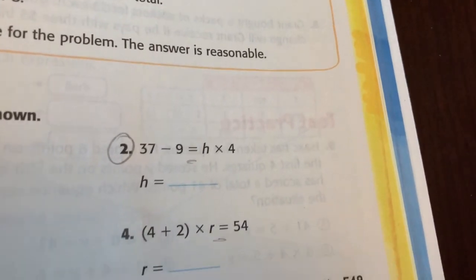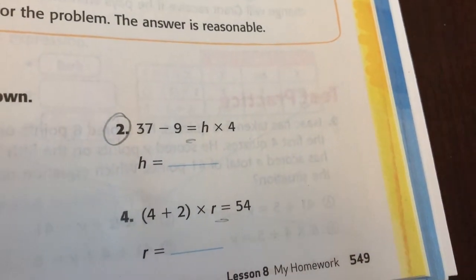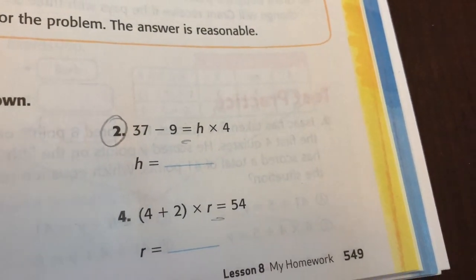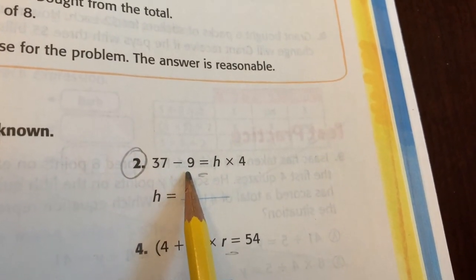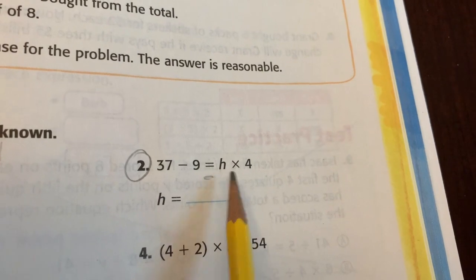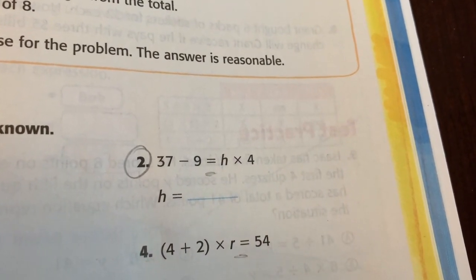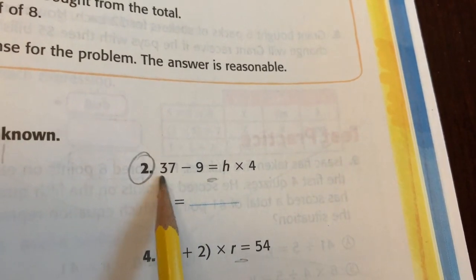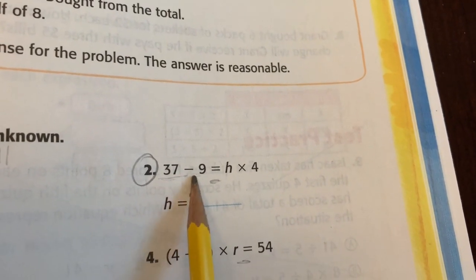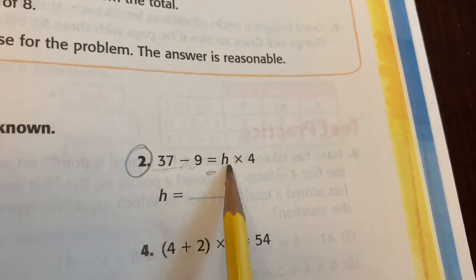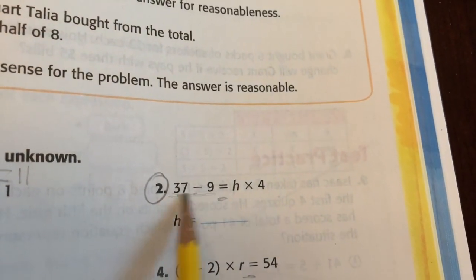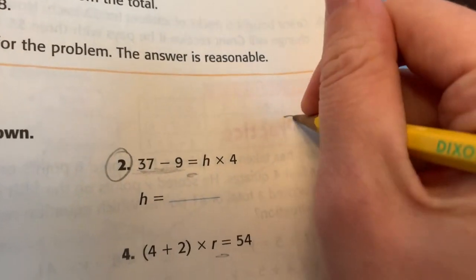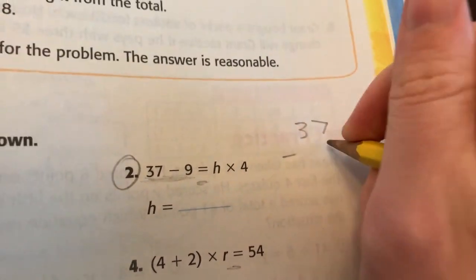Let's move on to number 2. Remember, solve any parts of the equation that you can. We have 37 minus 9 equals h times 4. Okay, we can solve 37 minus 9. We can't do h times 4 yet because we don't know what h is. Let's take this part that we can solve and subtract it.